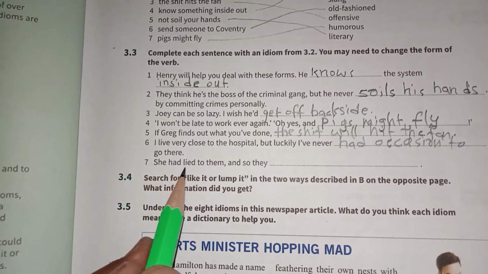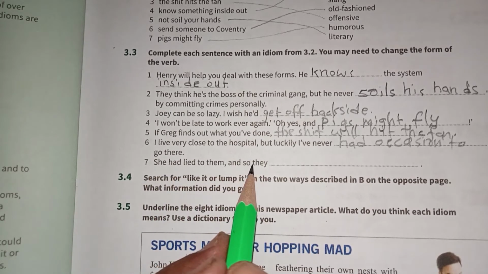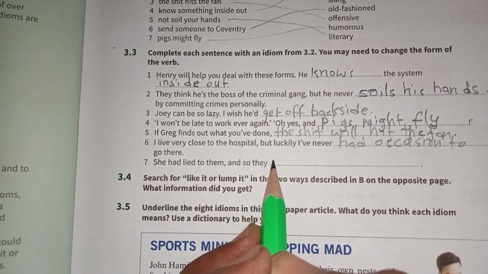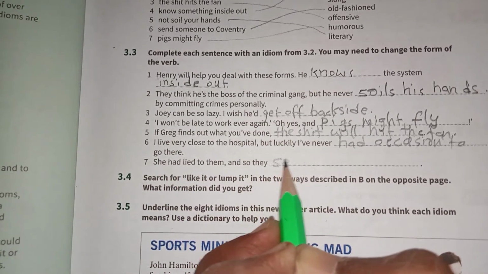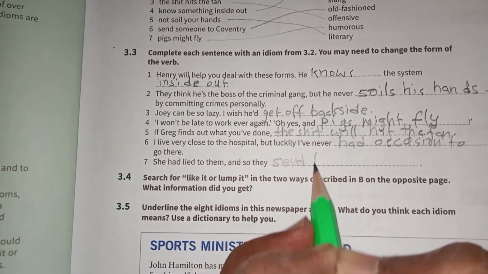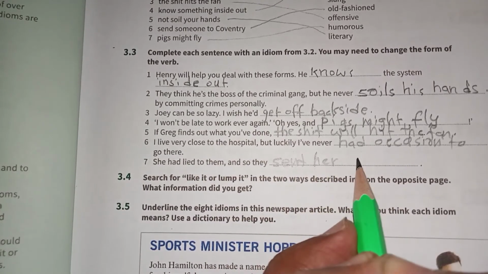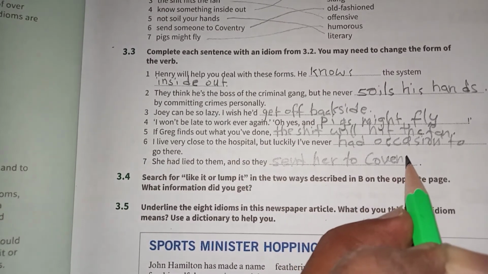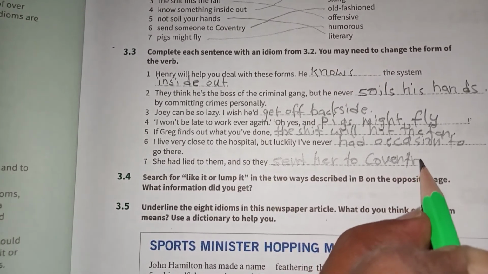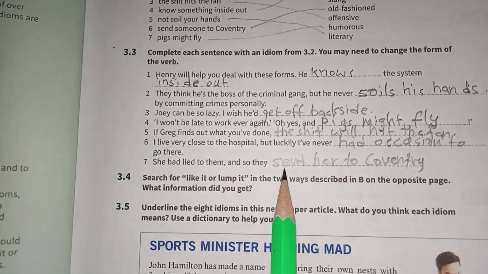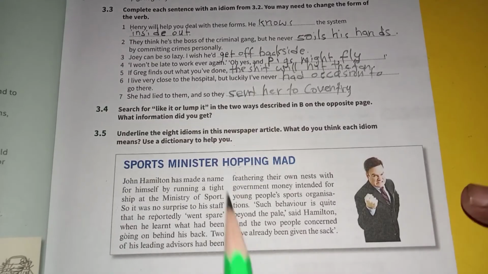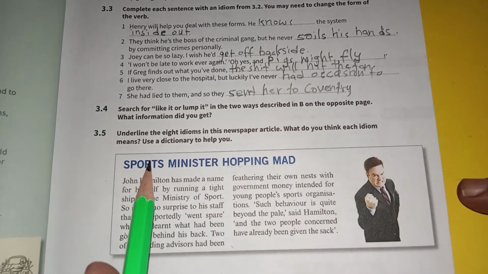Number 7. She had lied to them, and so they sent her to Coventry. We have done this last part of number 3.3. Now, this is the last part of this unit.